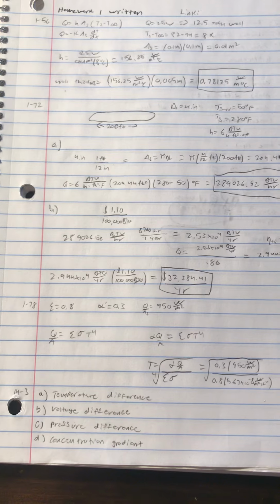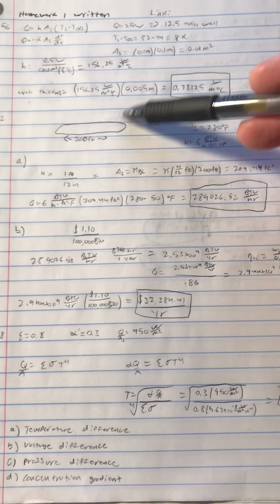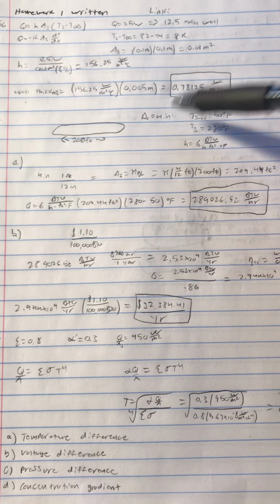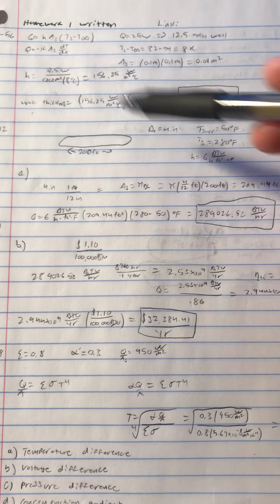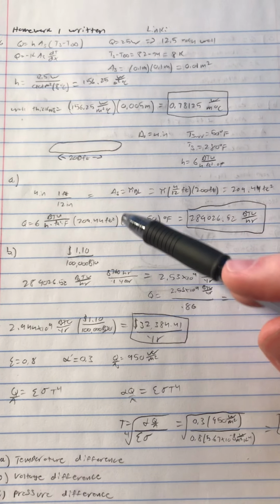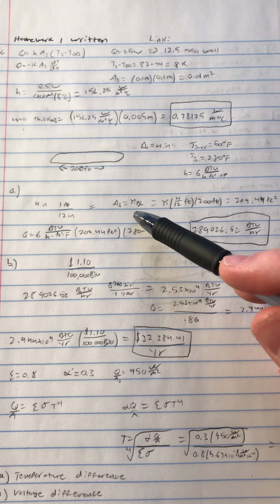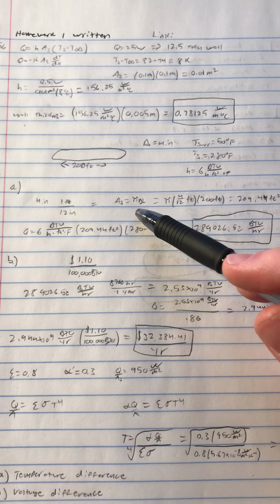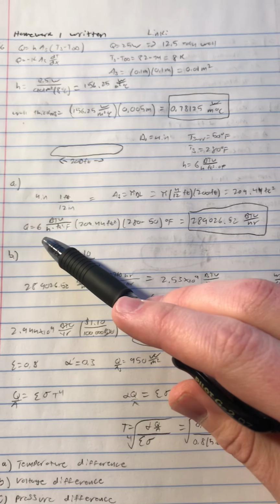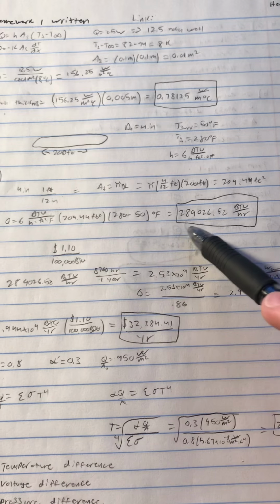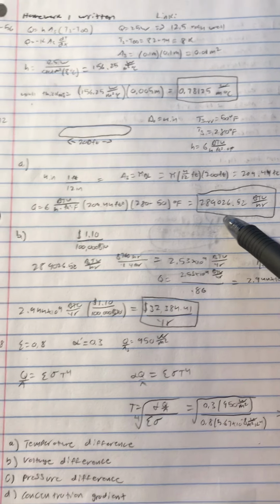The second problem, we were looking for the rate of heat loss from this pipe here, which is at 200 feet, and its diameter of 4 inches. So we basically just use this same Q equation that we used in the problem before. We just have a different area because it's pi dl and it's a cylinder. So we just do pi dl to find our area, and then our rate of heat loss ended up being quite large, 289,000 BTUs per hour.